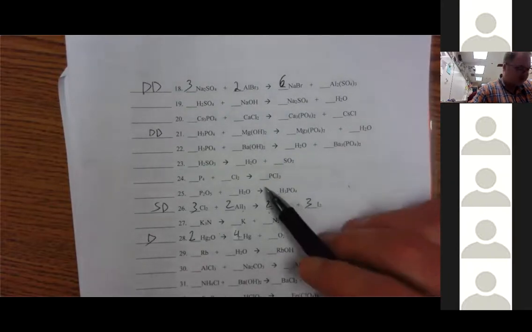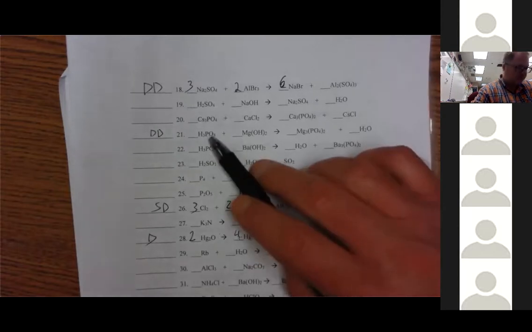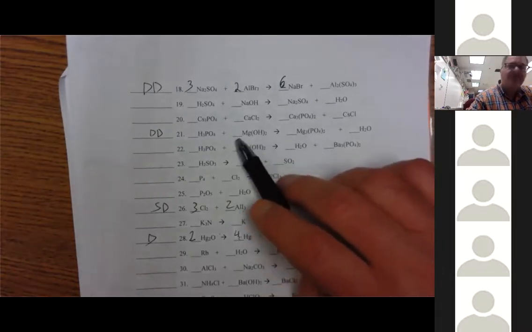Tyler, what do you want to start with to balance this? You want to start with magnesium, phosphate, or hydroxide? Xavier, you're up now. What do you want to start with? Phosphate, magnesium, or hydroxide? Magnesium. All right, good choice. We have 3 here. So what do you want to put in front of here? 3, perfect.